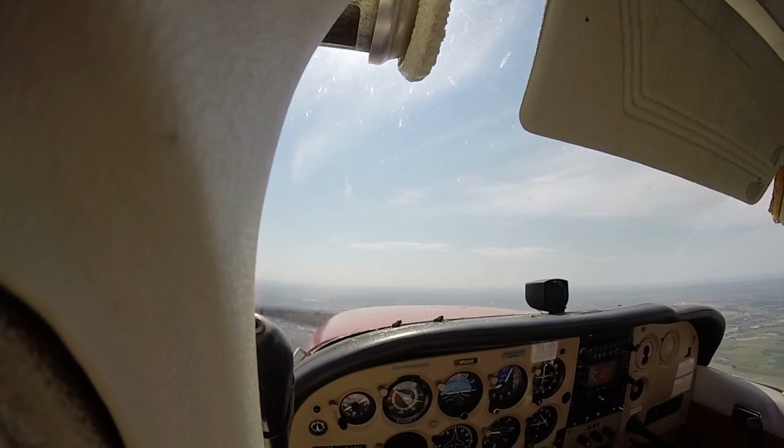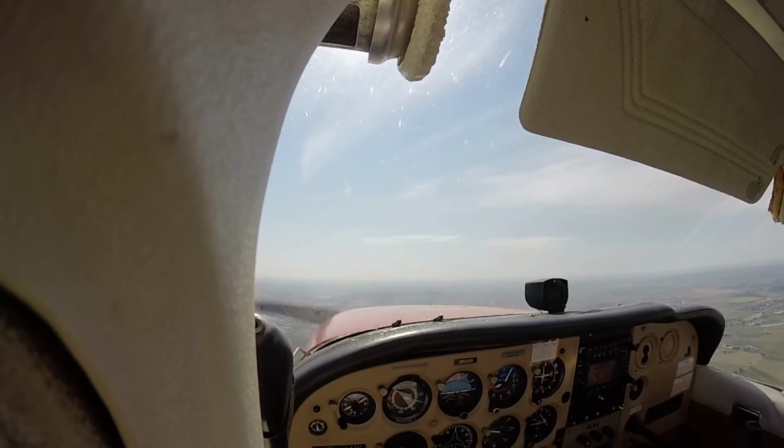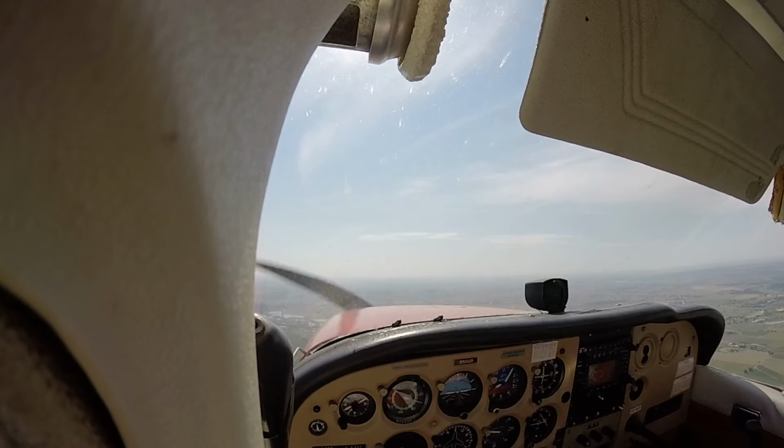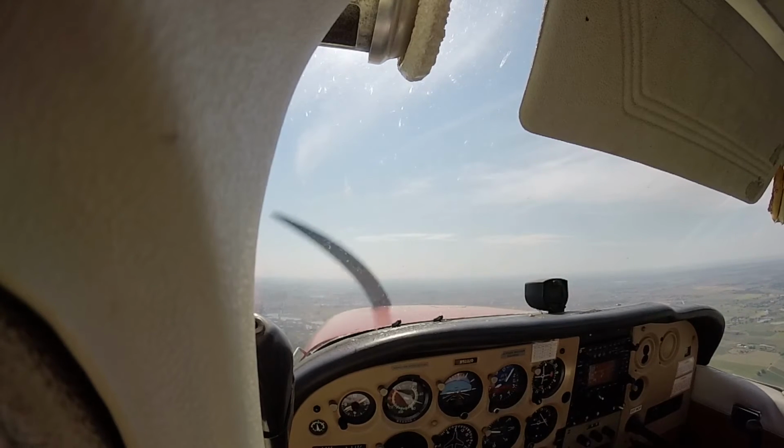Longmont traffic, Cessna 7306 Echo is exiting on runway 29. Departing on 29.